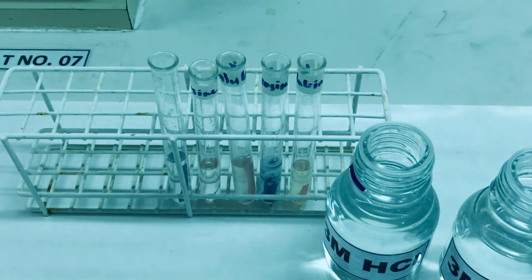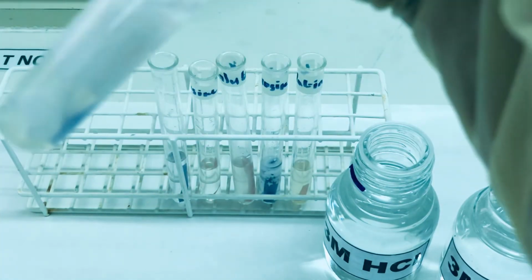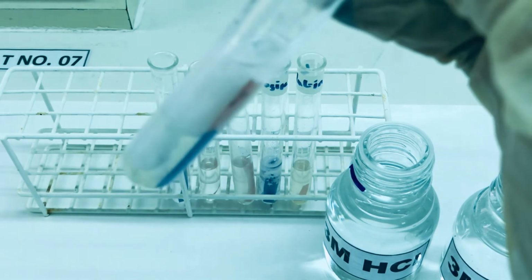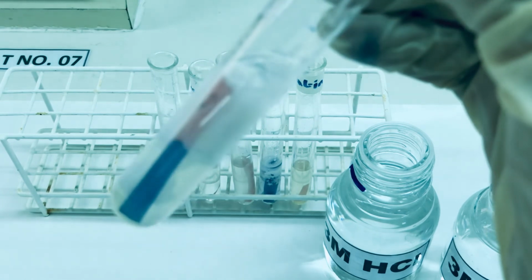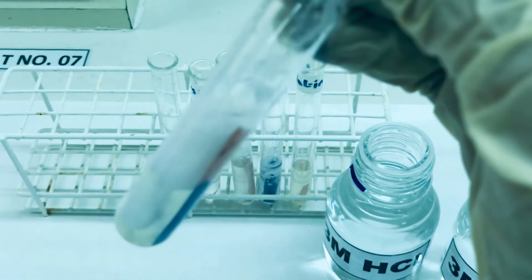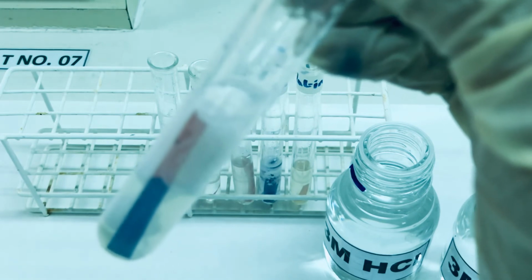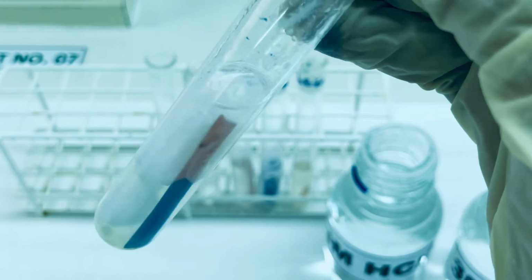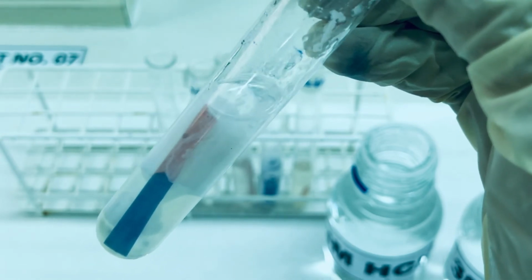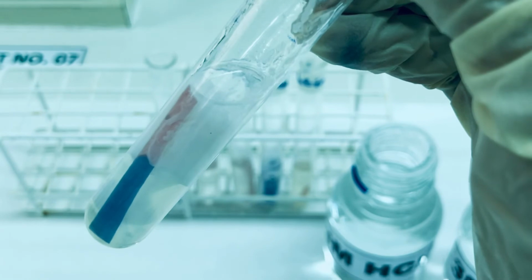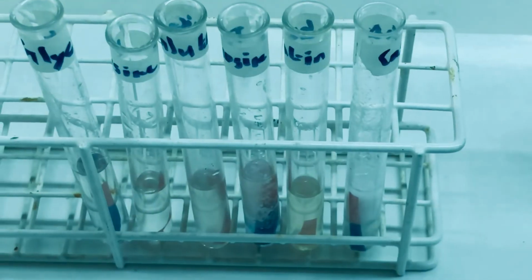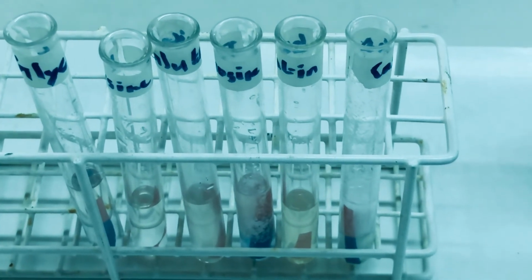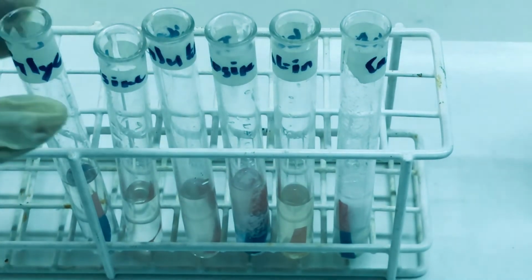So it seems that casein was more soluble in the basic medium compared to acidic medium. As we can see the formation of turbidity, the solubility has decreased in the acidic medium, whereas the solubility increased in the basic medium. The solubility as a function of pH has different effect on different amino acids and proteins.